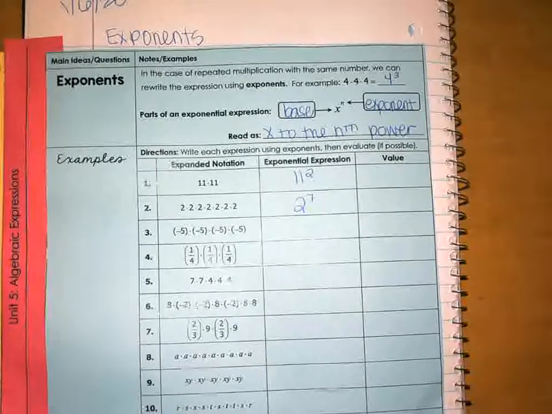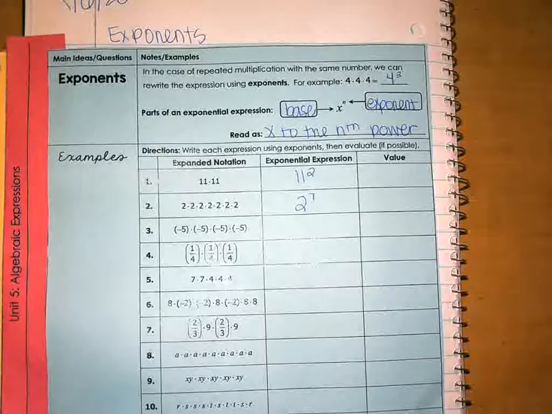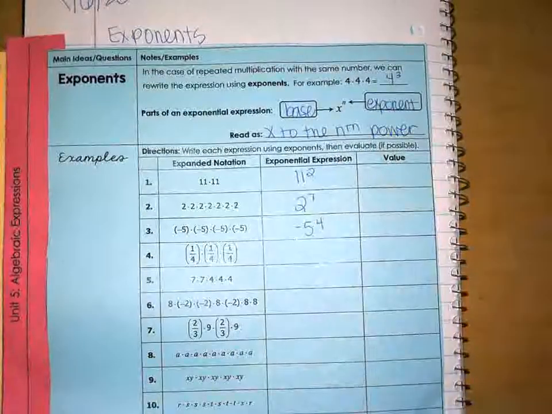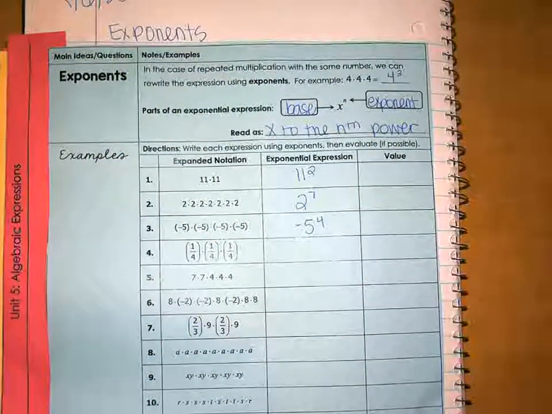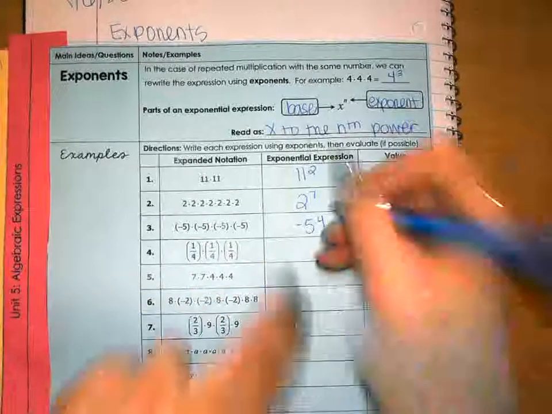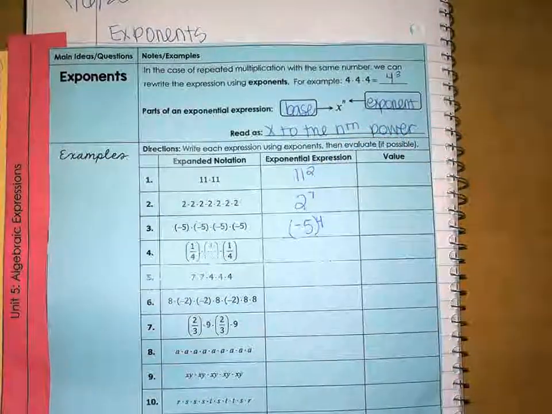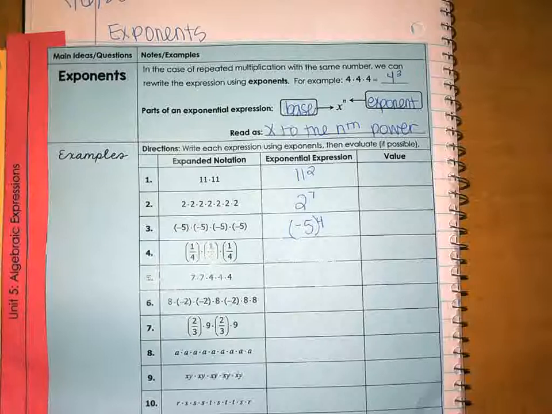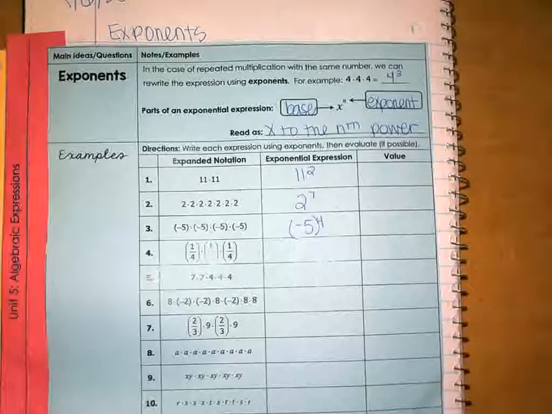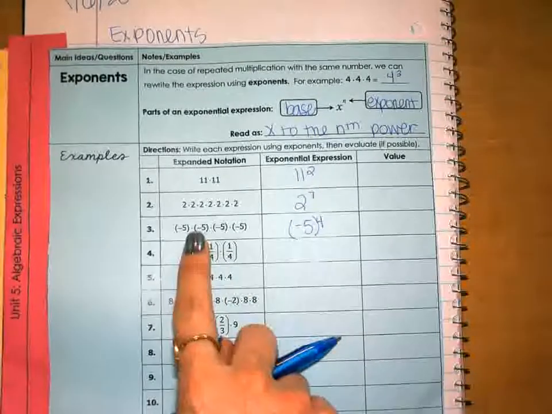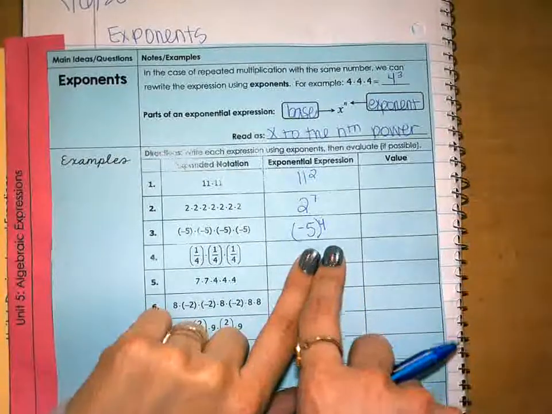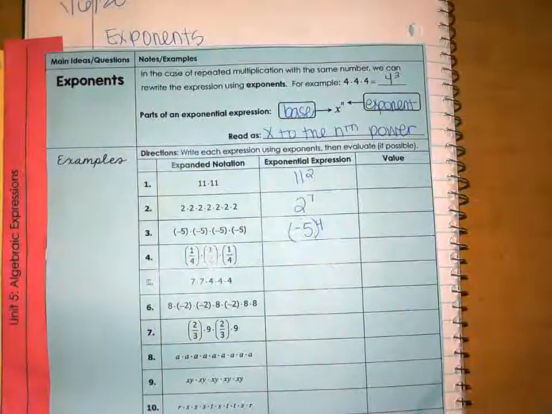Okay, somebody be very, very specific. How did you write this one? Max? I wrote negative 5 to the 4th power. So, like this? Okay, Autumn? You put negative 5 in parentheses. Why? Because if you don't, then it's just 5 to the 4th power. Good. Do you guys remember that rule with our fractions when we were multiplying? If you don't have it in parentheses, you're only squaring the number directly in front of it. You're not squaring that negative in front of it. So if it's negative, and do you see how these are already in parentheses? So keep them in parentheses. Does that make sense, everyone?